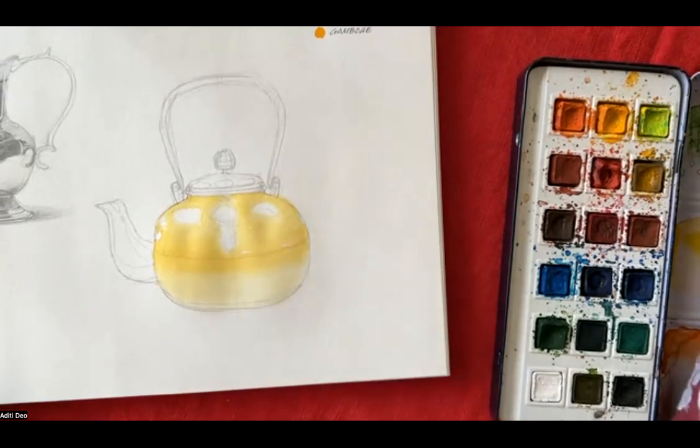Let me know once you're done with this layer. Then I'll show you the other one till your layer dries. You can just put a thumbs up on your image so I know that you're done.